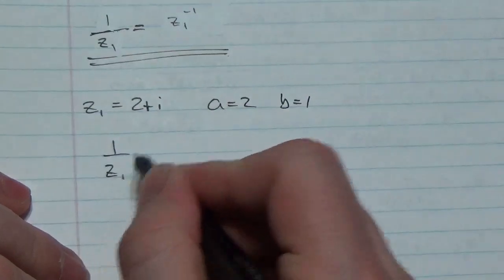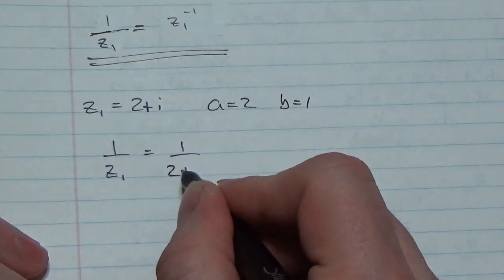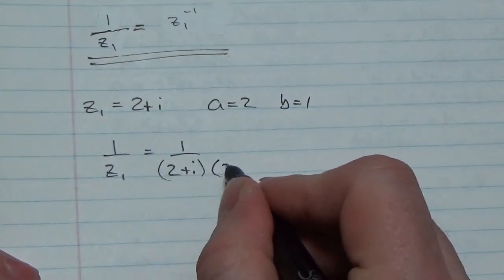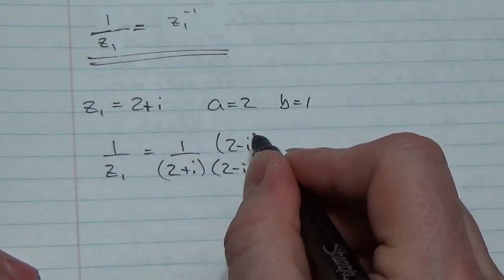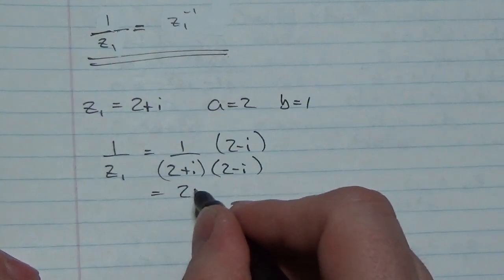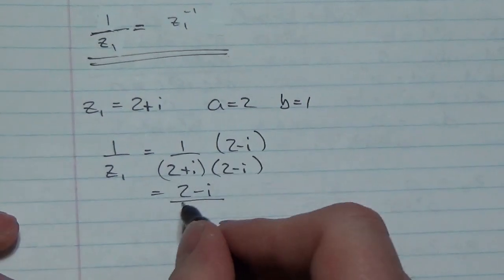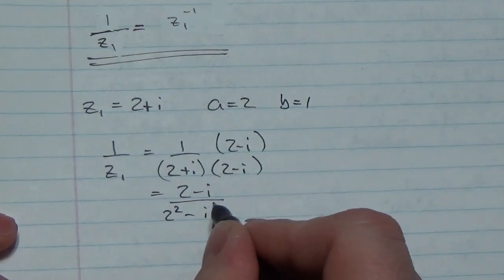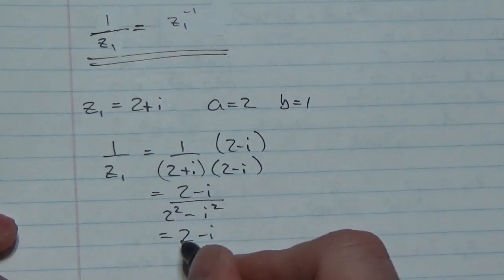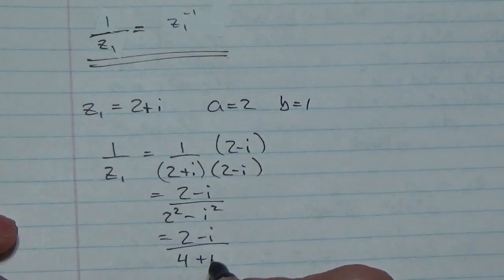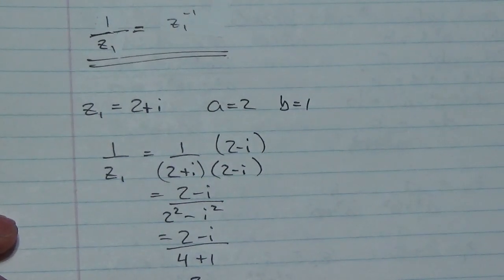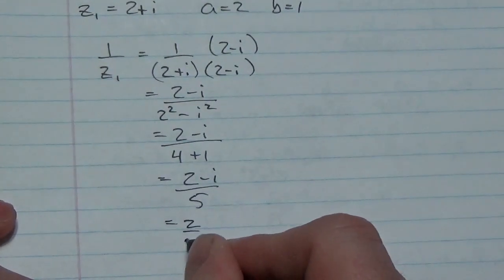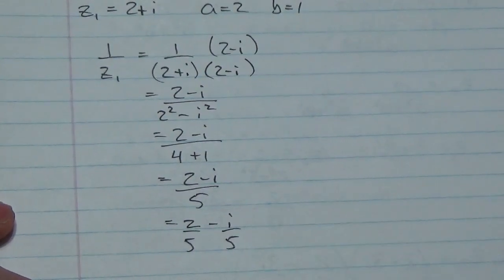So if I've got 1 over Z1, that is going to be the same as 1 over 2 plus i. And I had suggested to you that the way you do this is to multiply numerator and denominator by the binomial conjugate of the denominator. And so that's going to get you 2 minus i in the numerator. And when you expand that out, I'm going to get 2 squared. I know that the middle terms are going to cancel when I multiply that out. That's going to be minus i squared. So that's going to be 2 minus i in the numerator, and this will be 4 plus 1. And so this will end up being 2 minus i over 5, which becomes 2/5 minus i over 5.